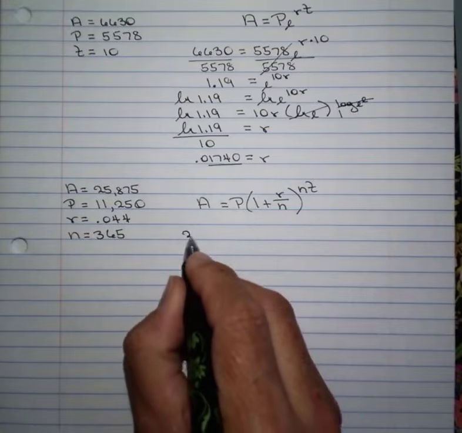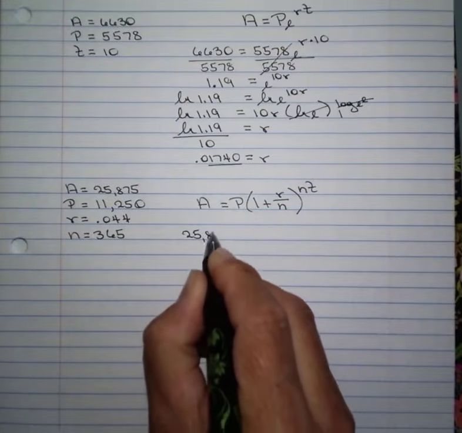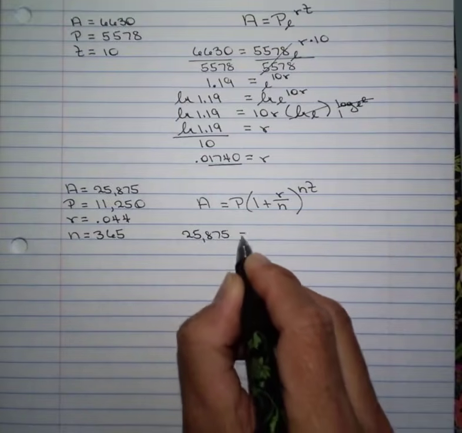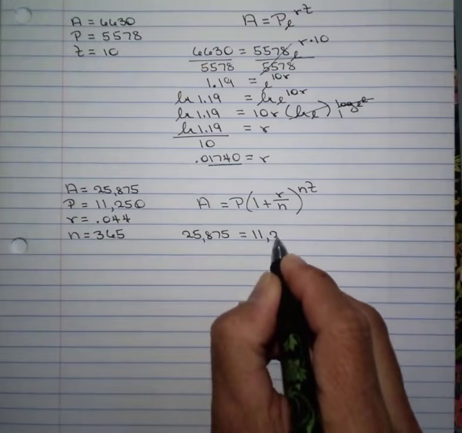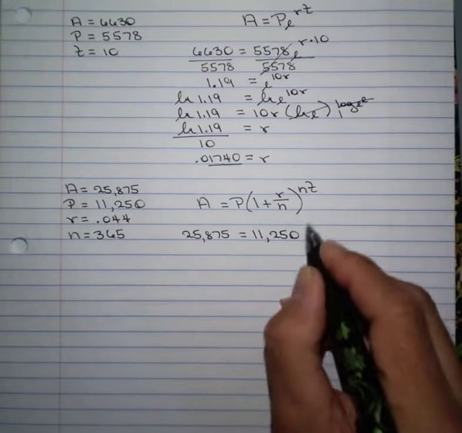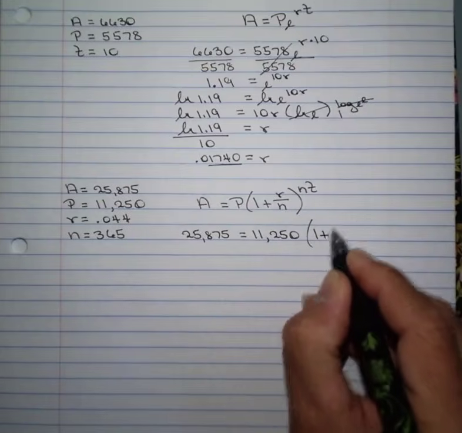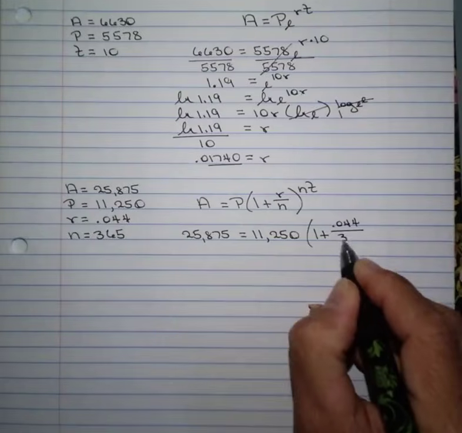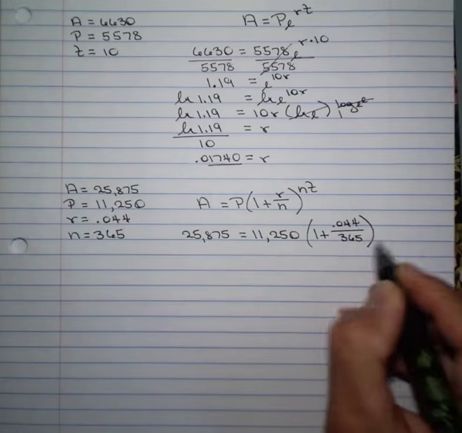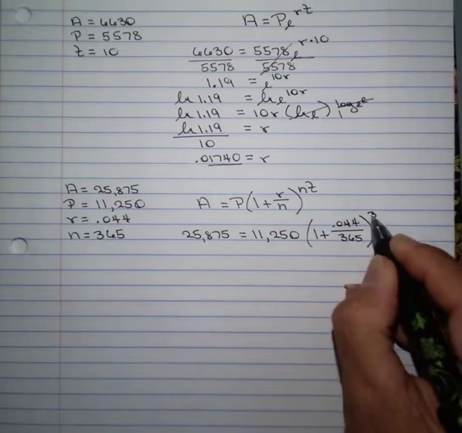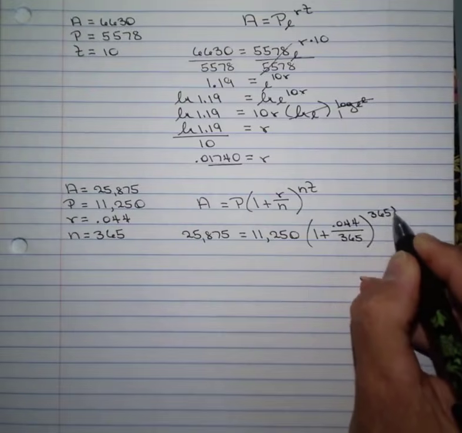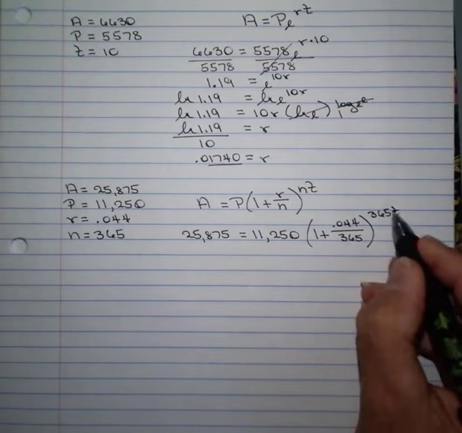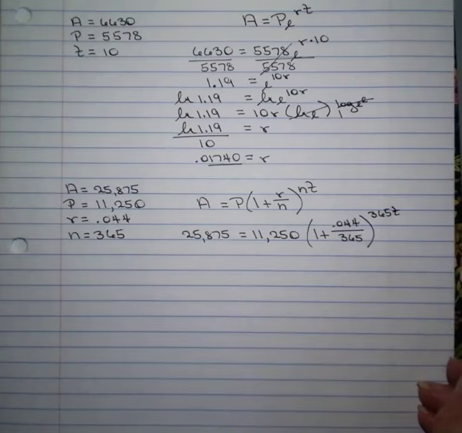The amount is $25,875, and that's equal to the principal of $11,250 multiplied times 1 plus 0.044 divided by 365, raised to the power of 365 times t. And there's the unknown. What I'm trying to solve for is in the exponent.